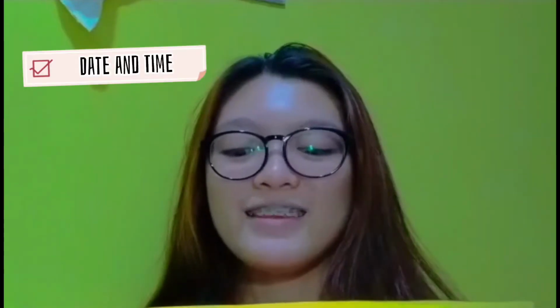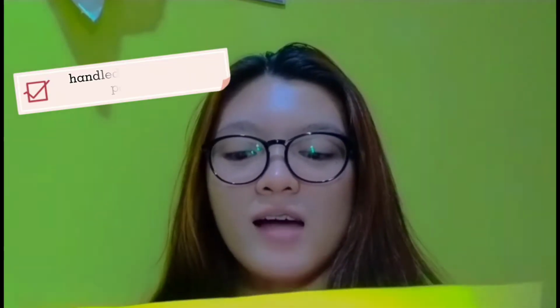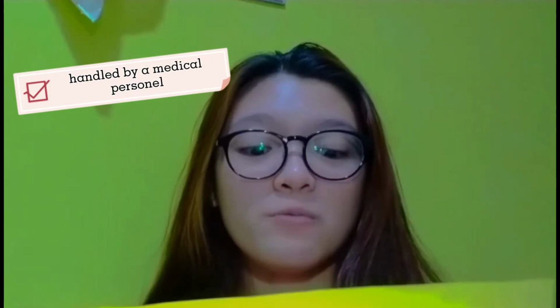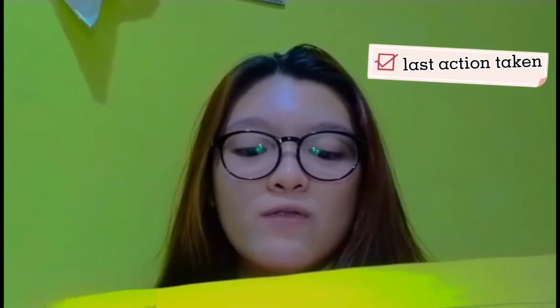Second, the date and time of the accident. Third, the type of injury that the person has. Fourth, we must know if the person is handled by a nurse or other professional while waiting for the rescue. Fifth, the person injured has been given first aid. And lastly, make an action to the incident to prevent any further incidents in the future. So those are some tips to avoid the hazards and the meaning of accident reports.